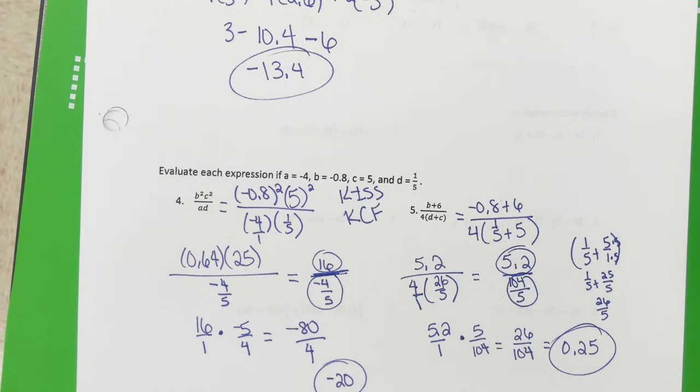What else do you see? What kind of thing? You're thinking I'm going to have that with parentheses.